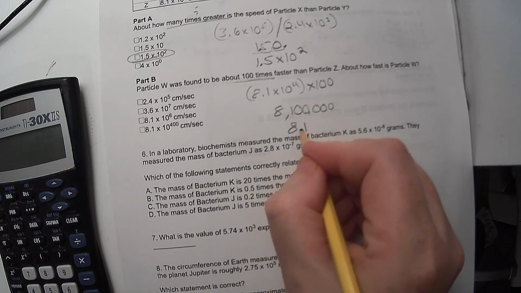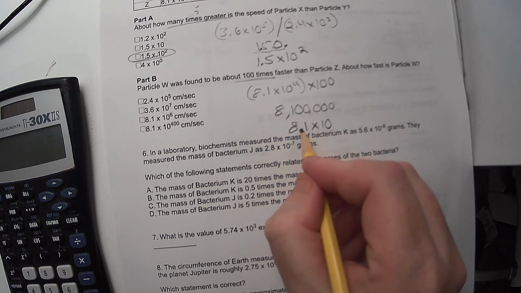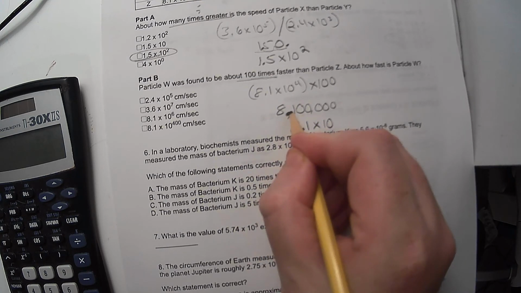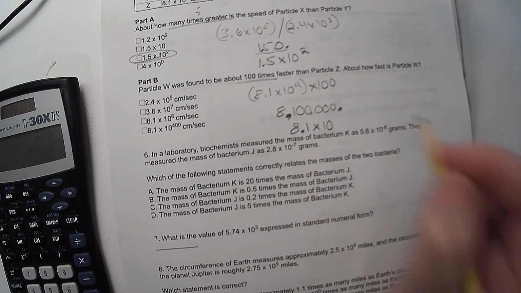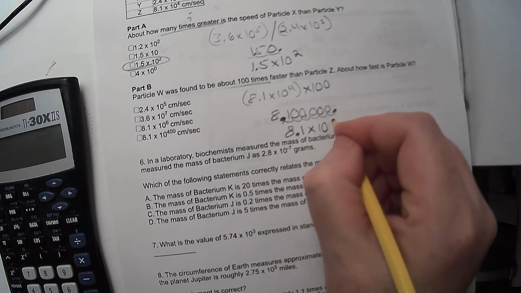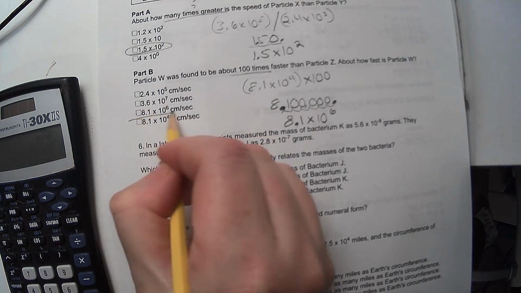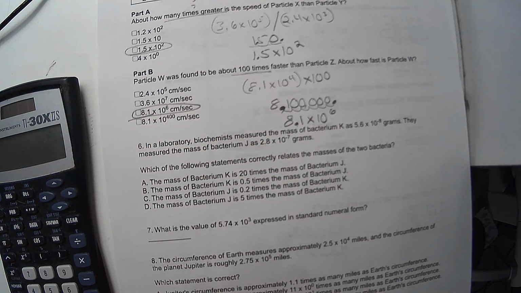Copy down all the numbers that are not a 0. Always times 10. And now that I have my decimal, I'm going to mark it there in between the 8 and the 1. Mark it at the very end. 1, 2, 3, 4, 5, 6. So we should come up with 8.1 times 10 to the 6. Give me answer choice C.